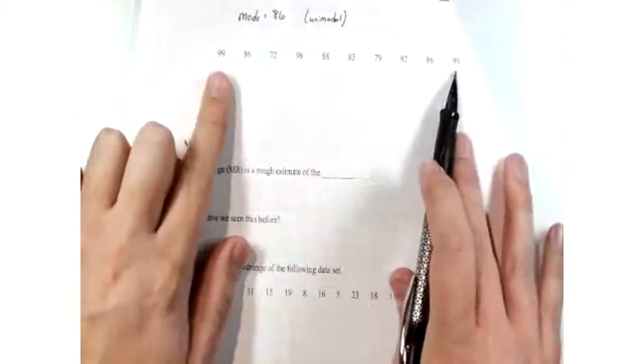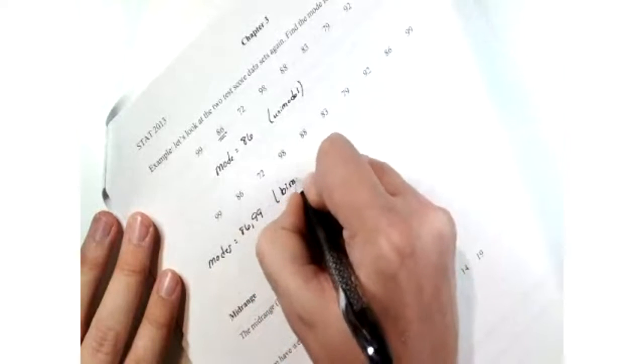Okay, so the next one. 86 is still going to be one of the modes because it occurs twice, but we also added another 99, so 86 occurs twice and 99 occurs twice. We have two modes in this case. So the modes would be equal to 86 and 99, and this data set would be what? Bimodal, so that's two modes. Everyone okay with that? Easy stuff.